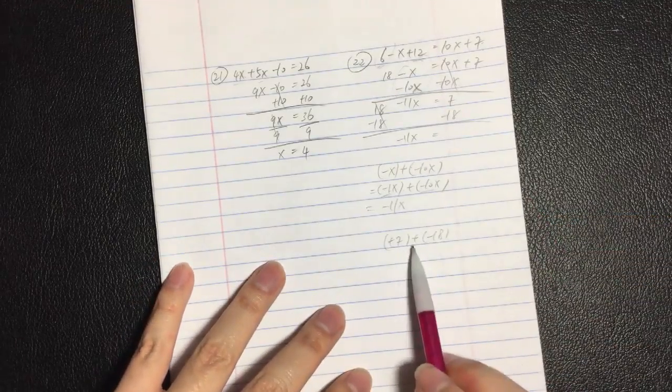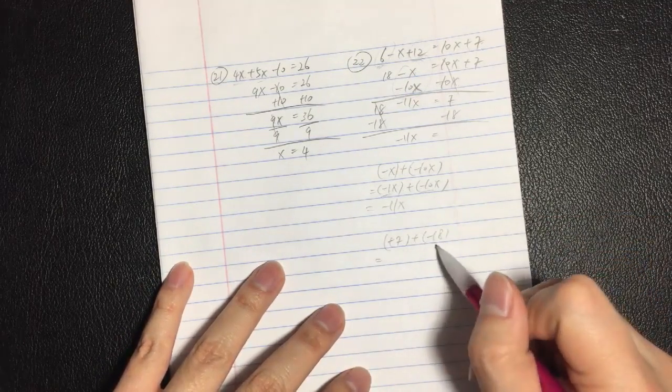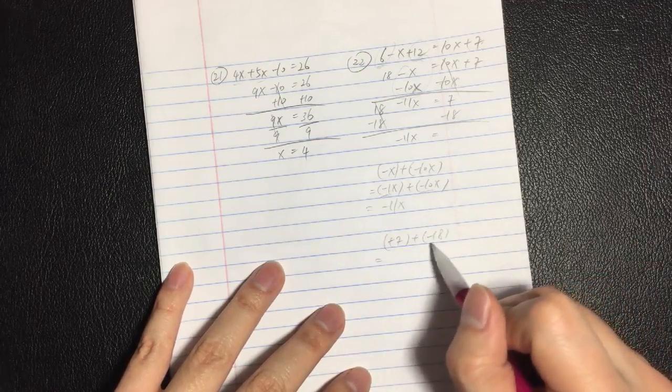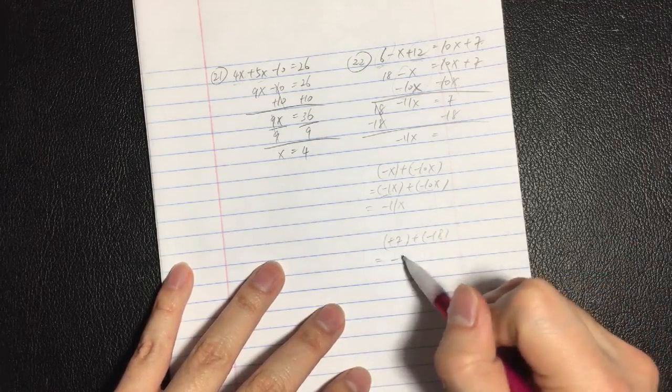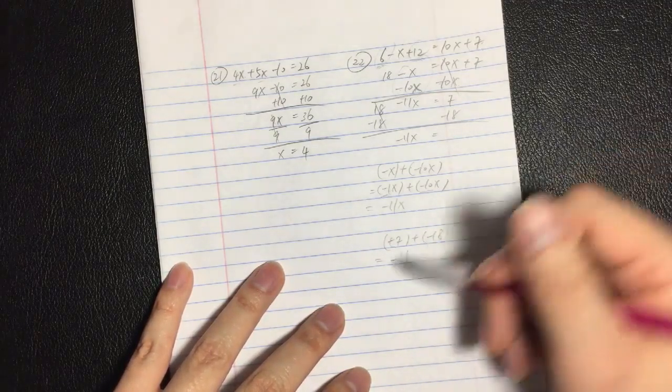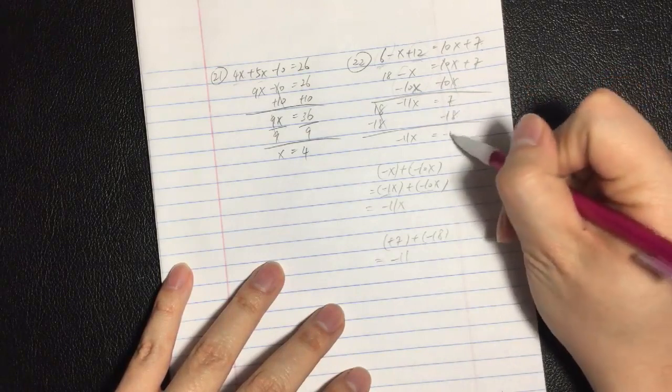Follow addition rule. When adding two numbers with different signs, keep the sign from the number that has larger magnitude. Negative 18 has larger magnitude, so I keep negative sign. 18 minus 7 is 11. So the answer is negative 11. Positive 7 plus negative 18 is negative 11.